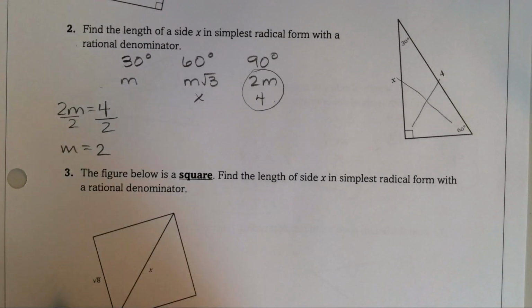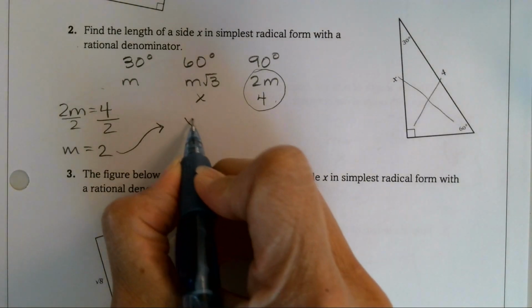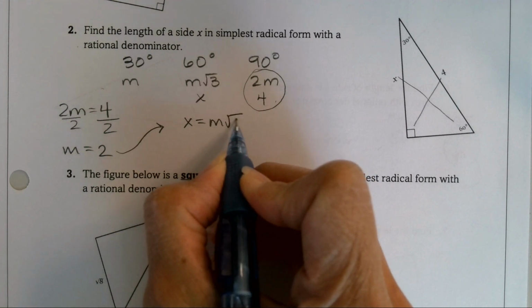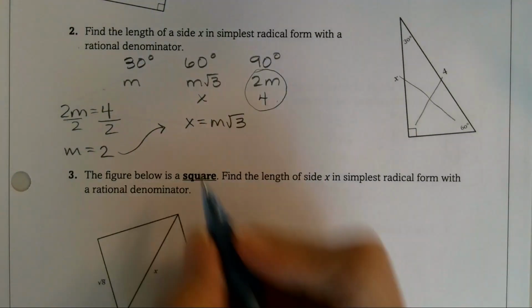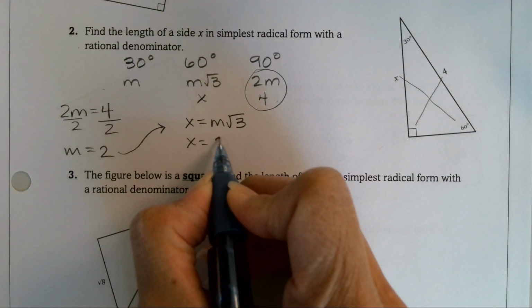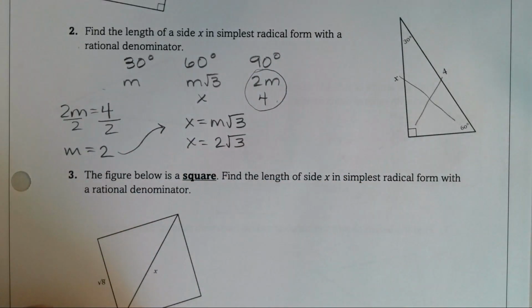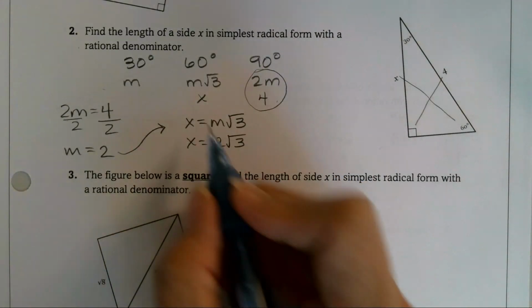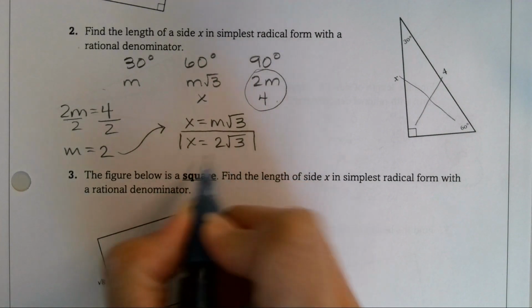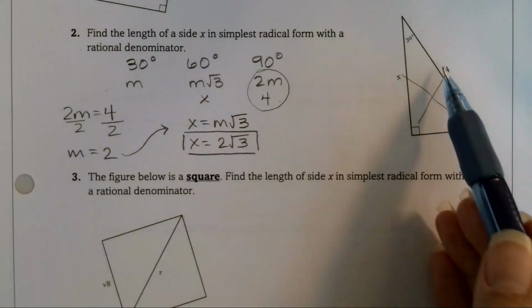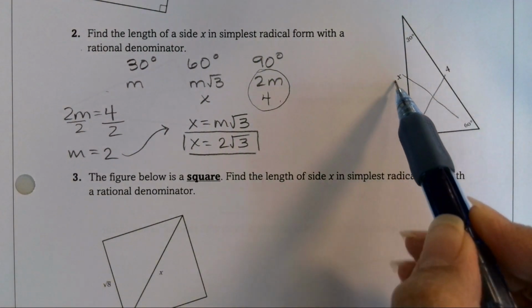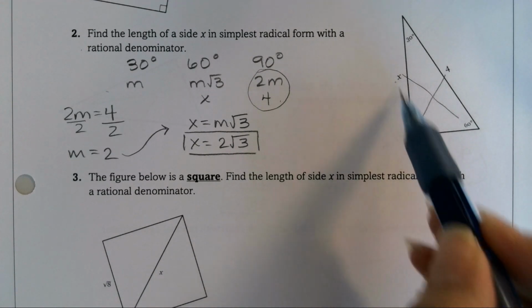And so once I find m, now I can go to the other equation that I ignored and set it up so that I can substitute. Okay, so substitute m into the other equation. M is 2, so I literally just put the 2 in for m. There's nothing else you need to do. You're not going to multiply 2 times square root of 3. You'll get a decimal. So you just stop there. And so the length of this side across from the 4 here is 2 square root of 3. Okay. And you already knew that this one here would be 8.